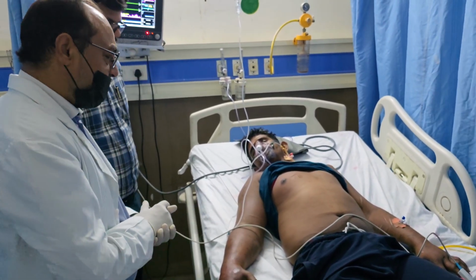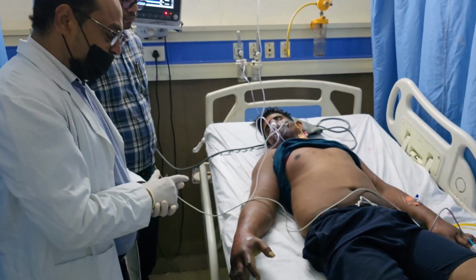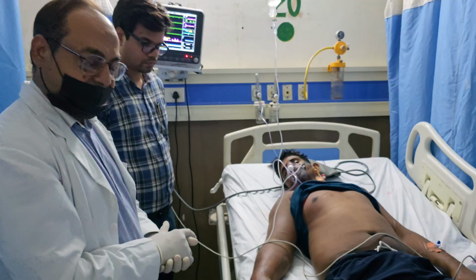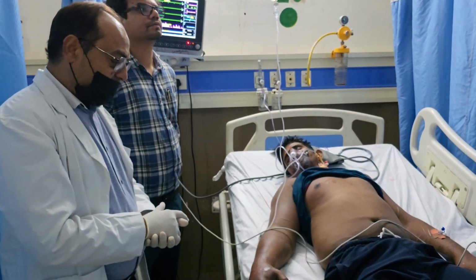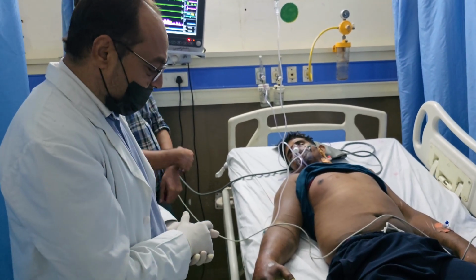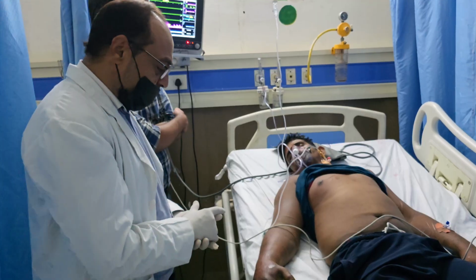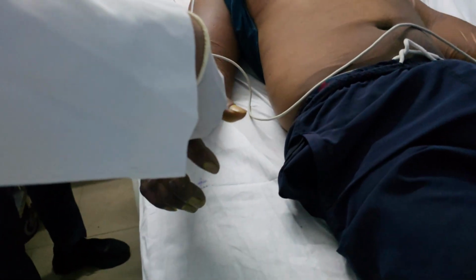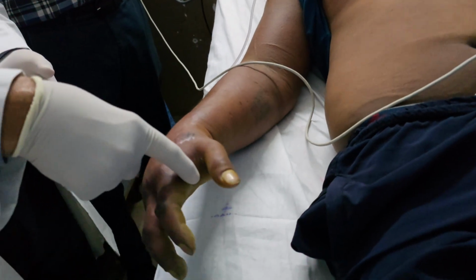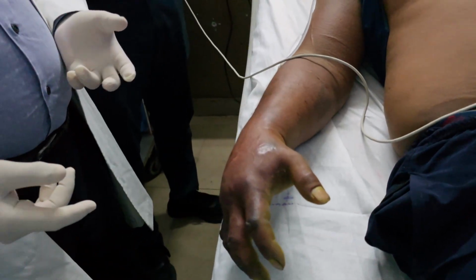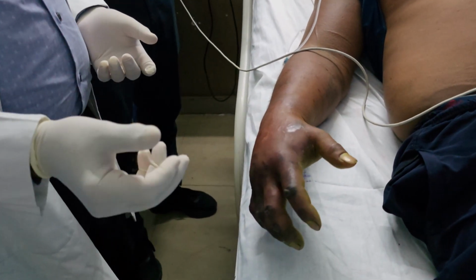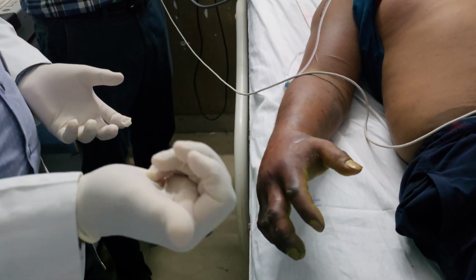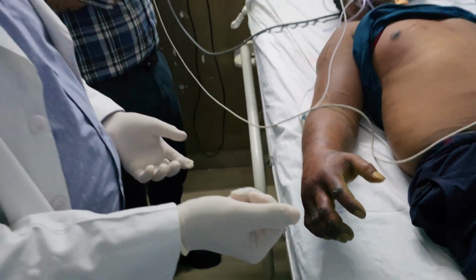So this type of patient who comes to us with swelling of the hand following IV fluid, we have to see whether he is able to close his hands or not. हाथ बंद करिए. You see, he is unable to close the hand. Then अंगूठा चलाइए, उंगली चलाइए. He is able to move the fingers, but he cannot close his hand completely.